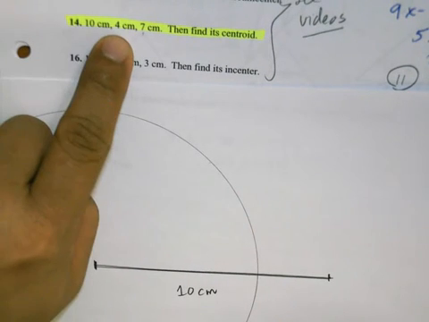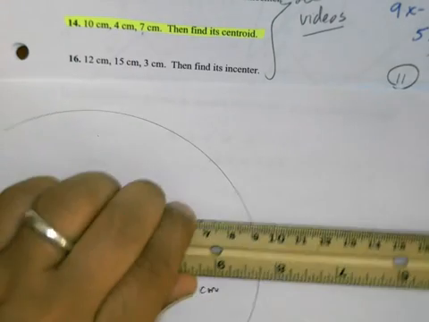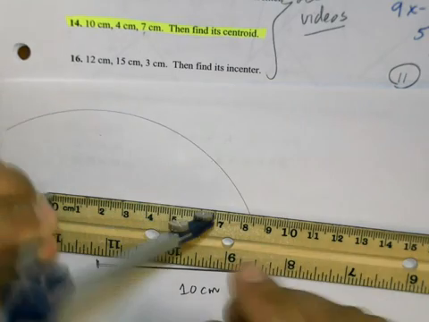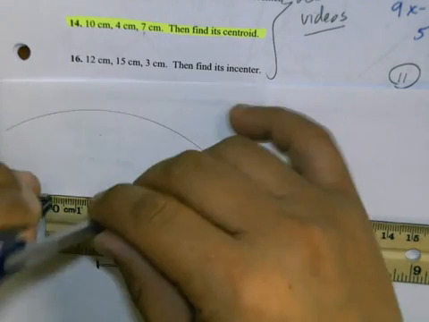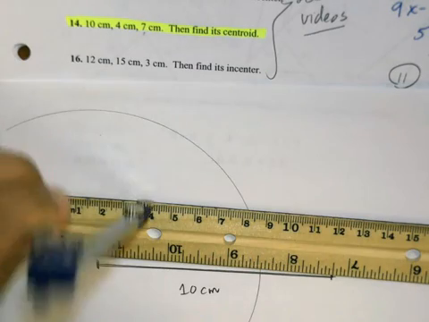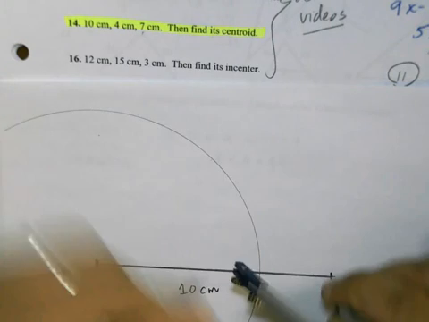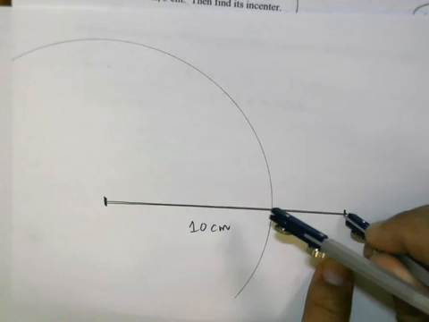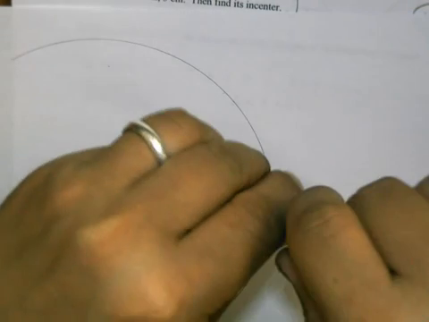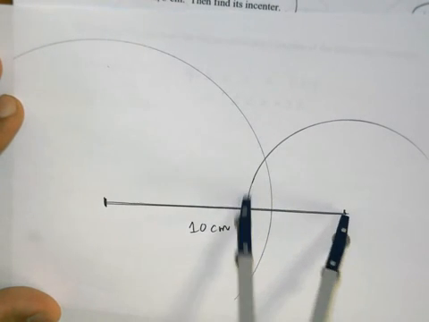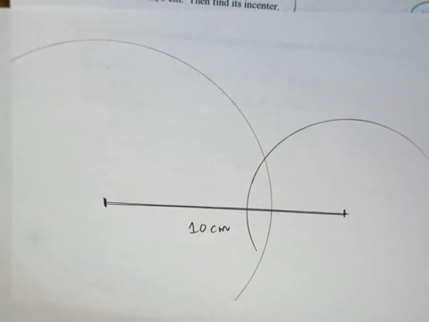And I'm going to need to make another side length to this triangle with a length of 4 centimeters. So same thing, put my compass onto the ruler, adjust this down to 4 centimeters, and then draw the other circle, this time with the center at the other endpoint. And again, it doesn't have to be a full circle. A partial one is enough.